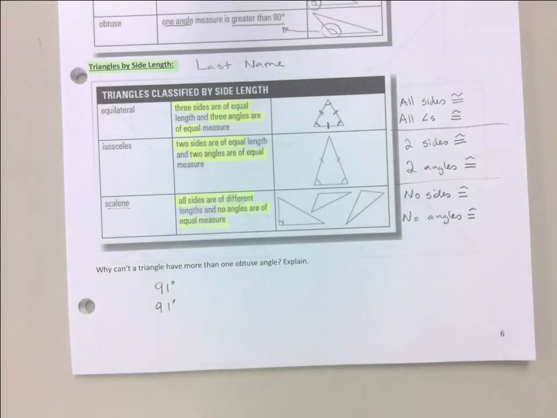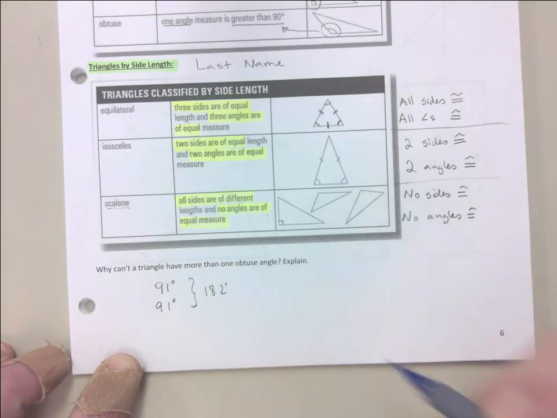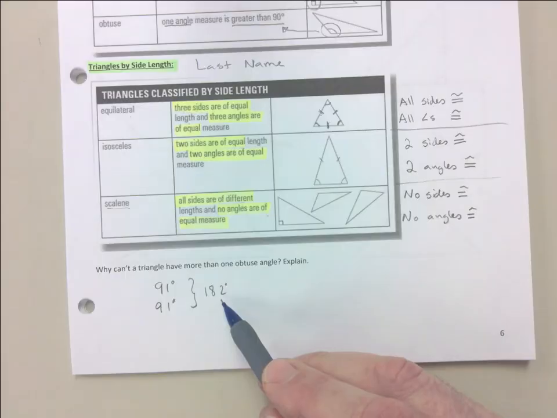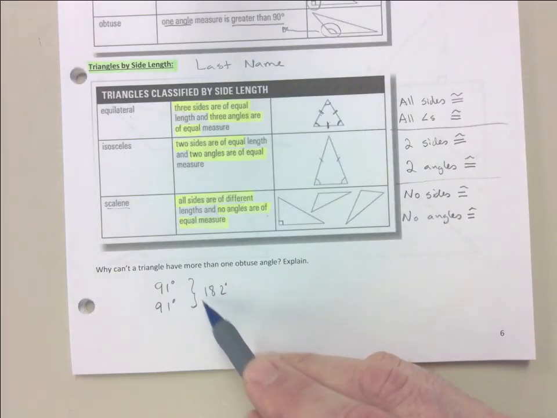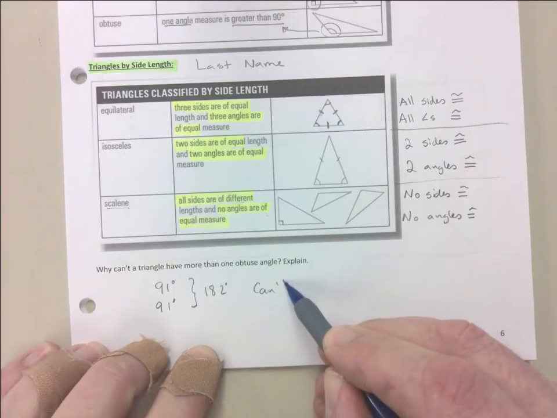What does that add up to already? That's 182, right? Two angles already add up to 182, but that can't be. There are two problems here: your sum is more than 180 and you only have two angles, right? So it can't be.